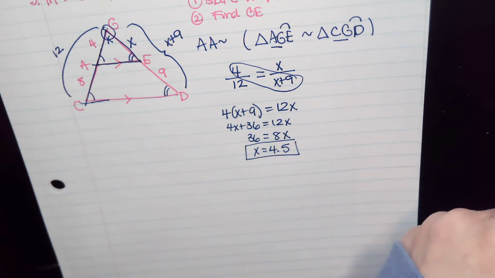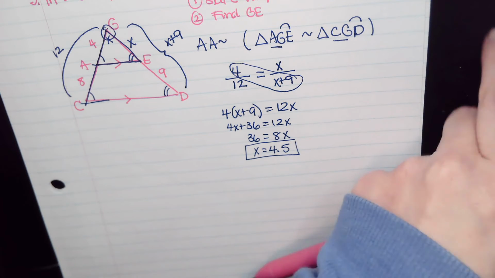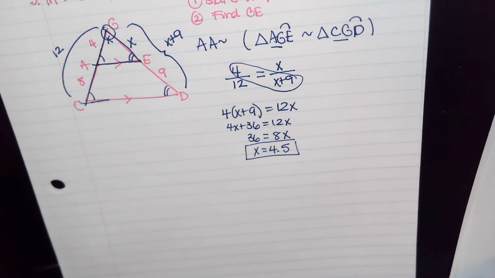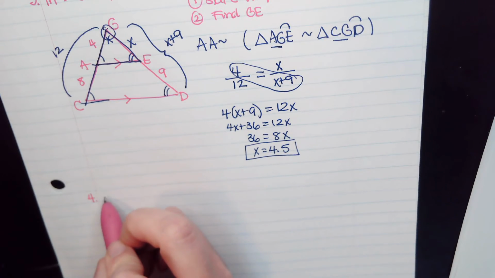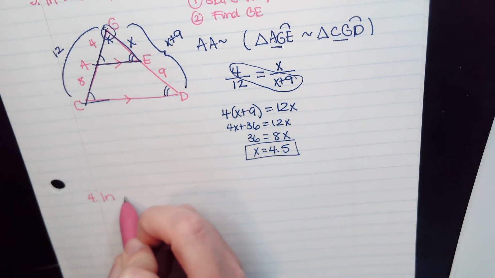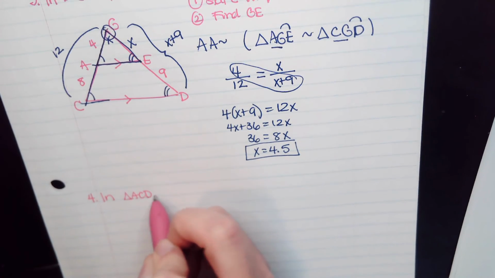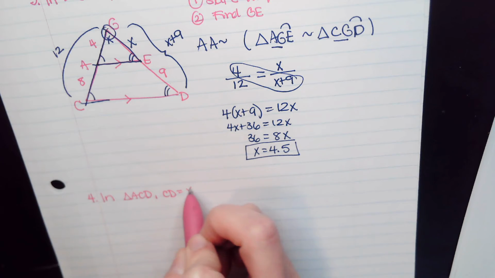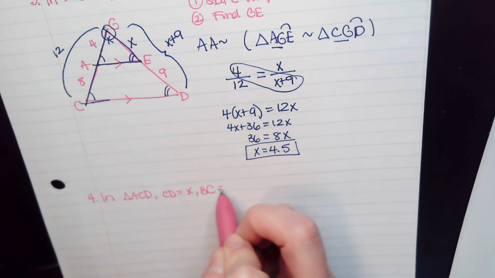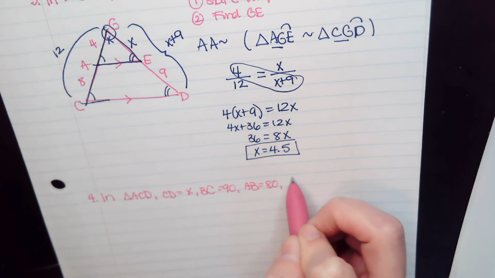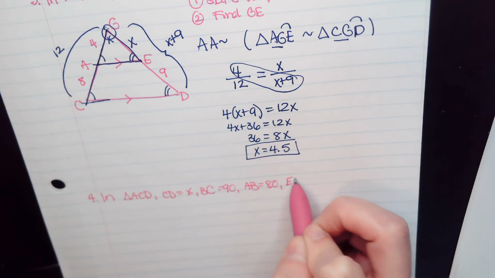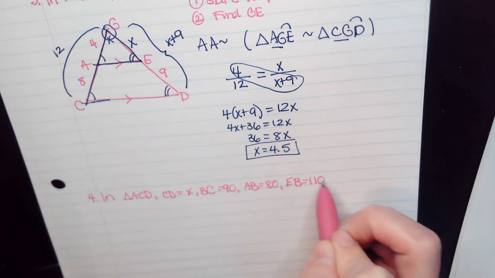All right, so again, being able to set up your proportion is really, really important here. So the next one says in triangle ACD, CD equals x, BC equals 90, AB equals 80, and EB equals 110.